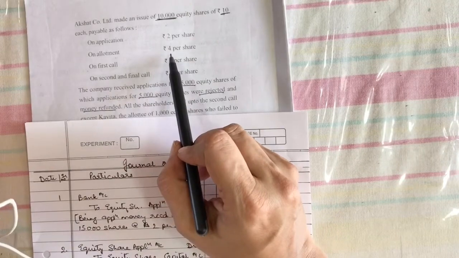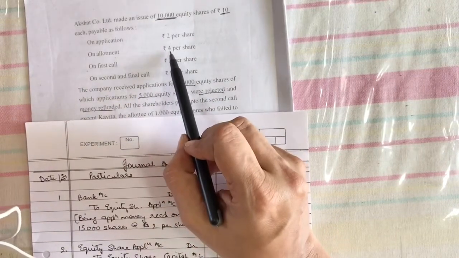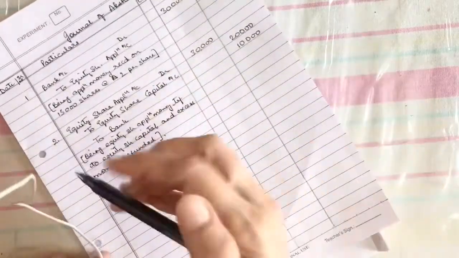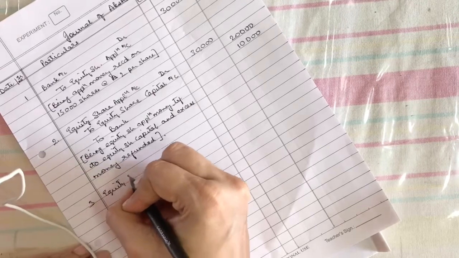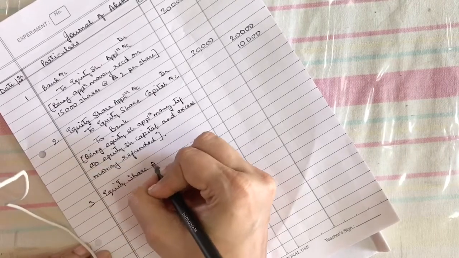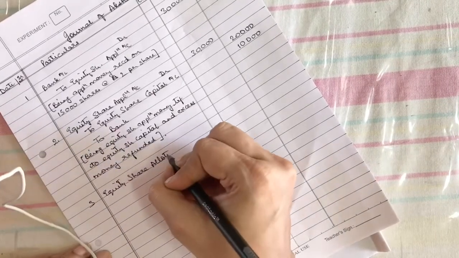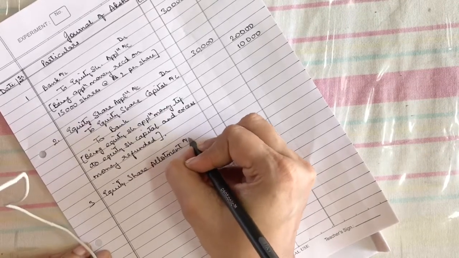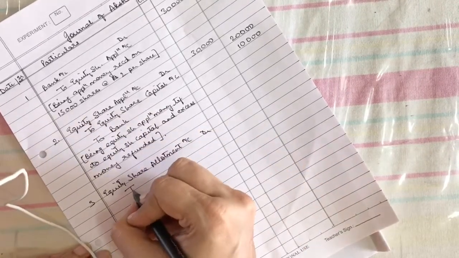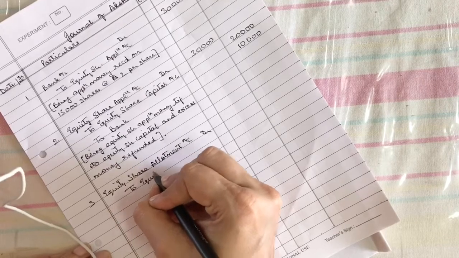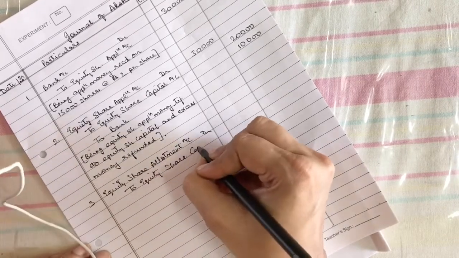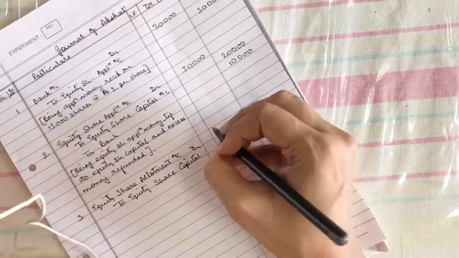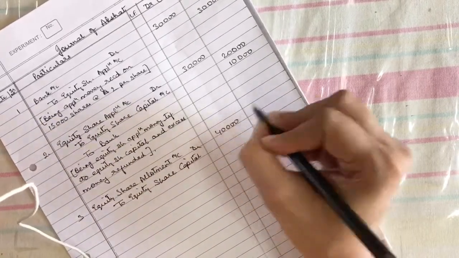Allotment is 4 rupees per share, 10,000 into 4, so that is 40,000. So first you will write number 3, equity share allotment account debit to equity share capital account. What is the amount we just saw? 40,000.